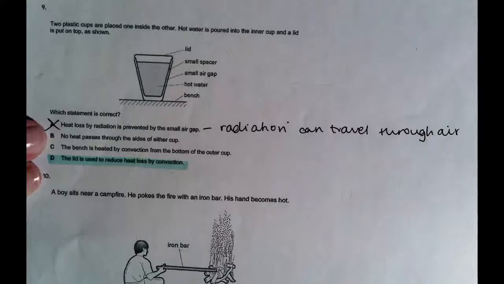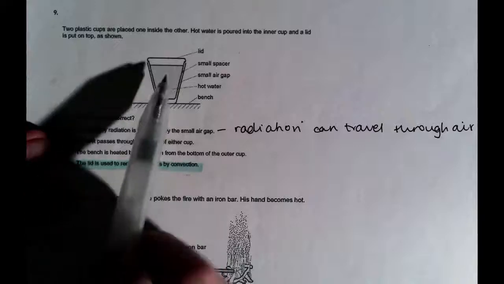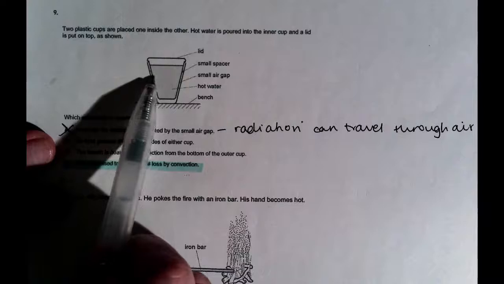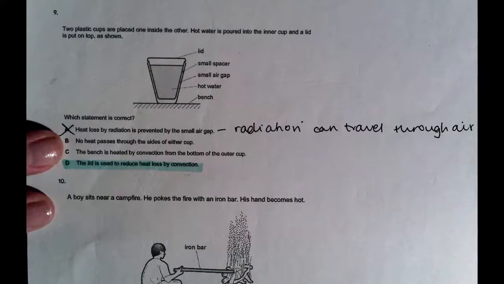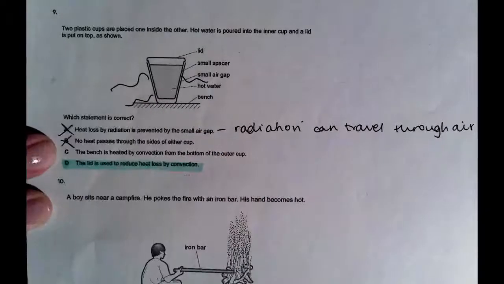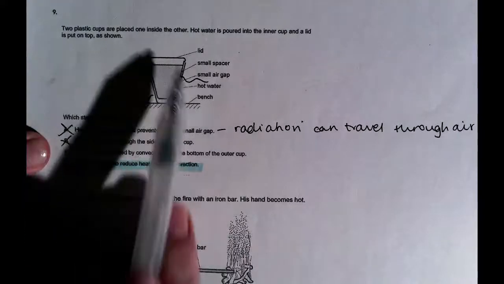No heat passes through the sides of either cup. Not true. There'll be a little bit of conduction through the walls of the first cup. There will be convection inside the air. There'll be some heat transfer that way. And there will be radiation being given out from all sides. So that's not true either. The bench is heated by convection from the bottom of the cup. Now remember that if we have a convection current, the hot air rises and the cold air falls.